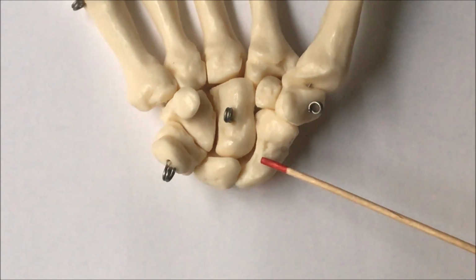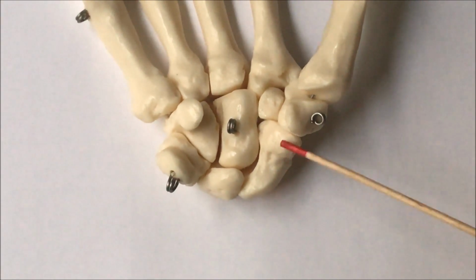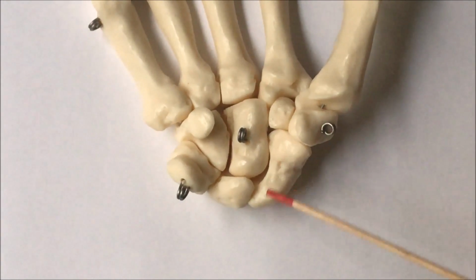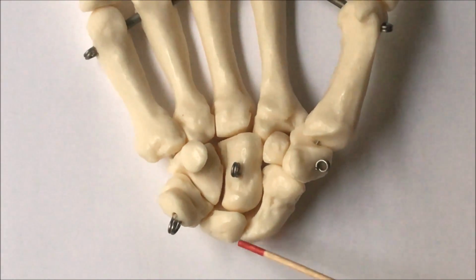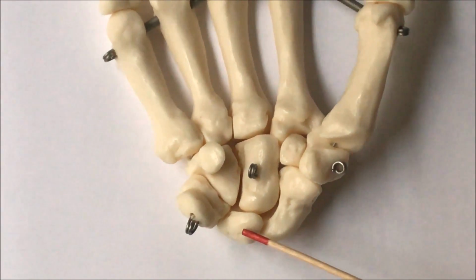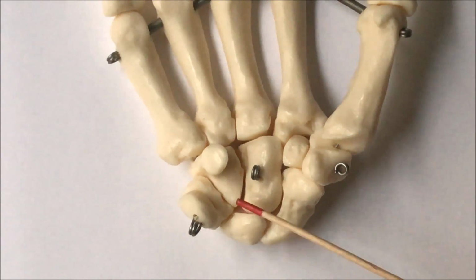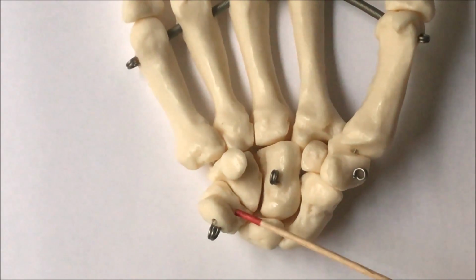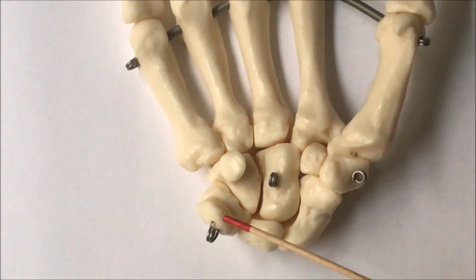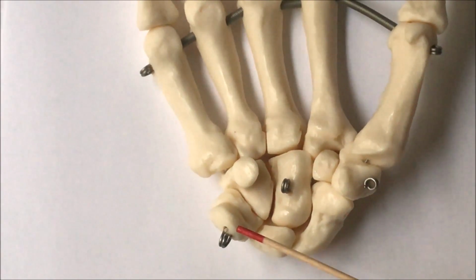The scaphoid is the largest of the carpals and is cashew-shaped, while the lunate is somewhat moon-shaped and named accordingly. The triquetrum is 3-sided, think tri, and the pisiform is the smallest of the carpals.